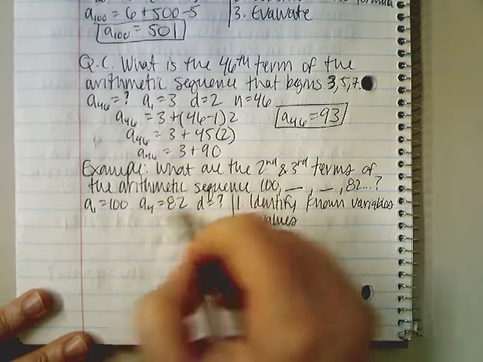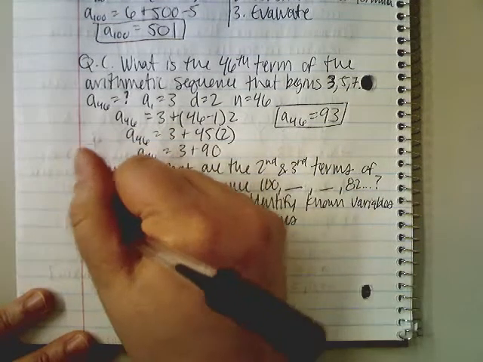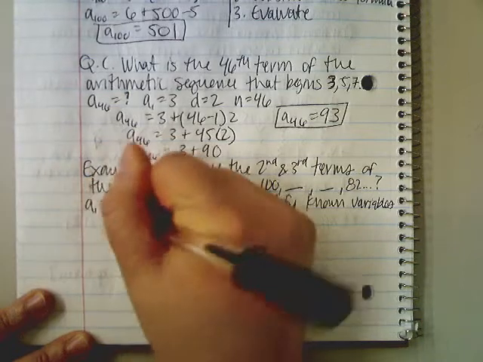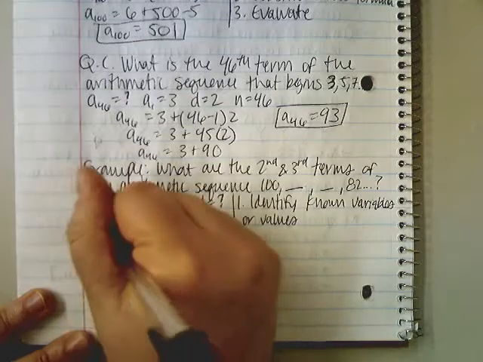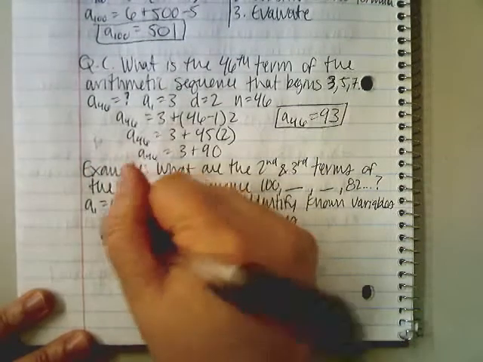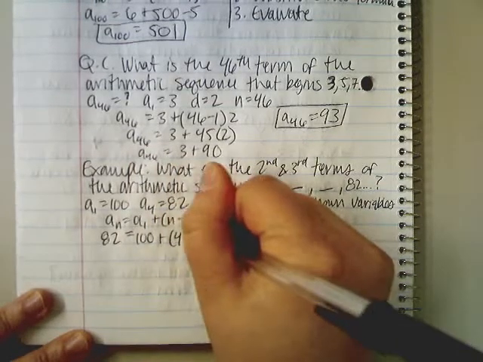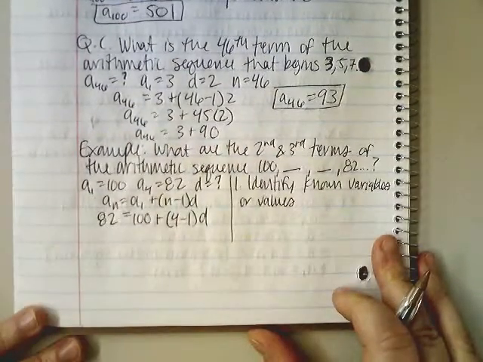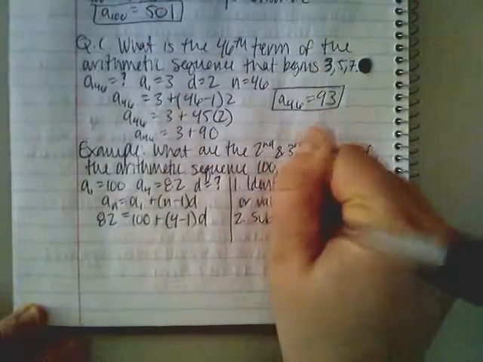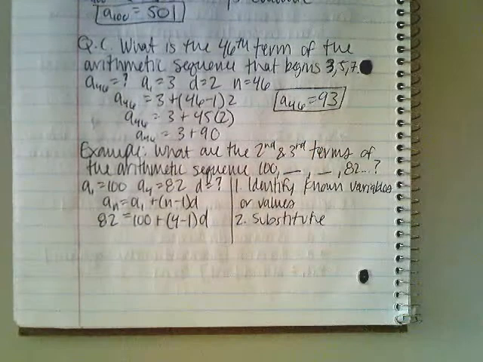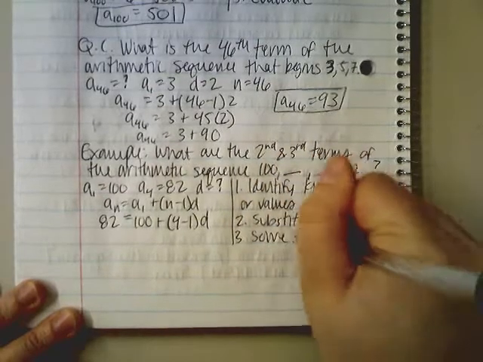So now I'm going to use this and solve for the fourth term in order to solve for D. This is my original formula again. So I'm going to plug in 82 for my value, 100 for my first term, plus 4 for my placement. And now I can solve for my common difference to find the last two terms. So step 2, I substituted. I plugged in my values. Now I'm going to solve for D.